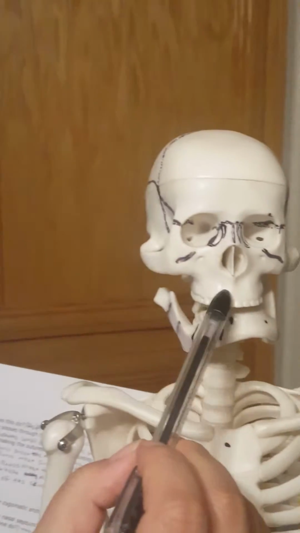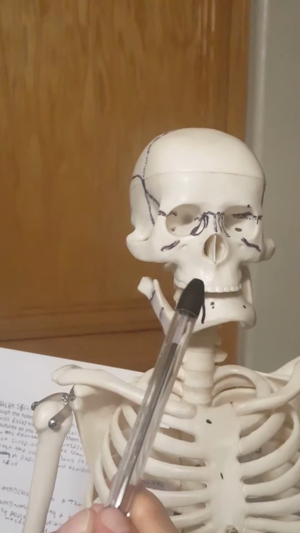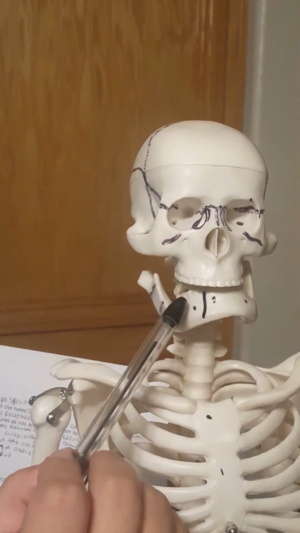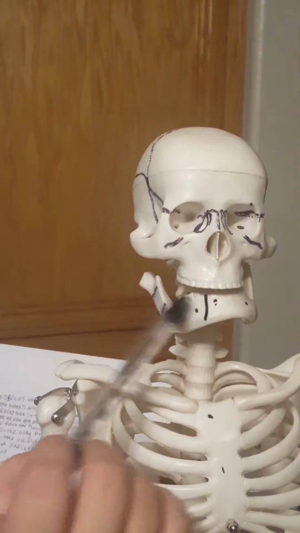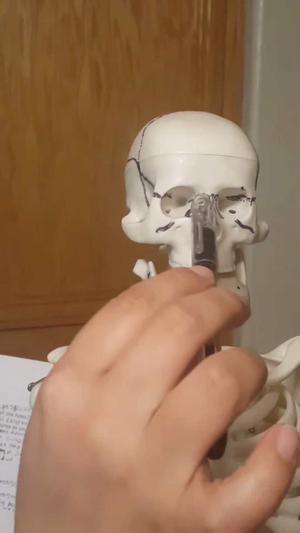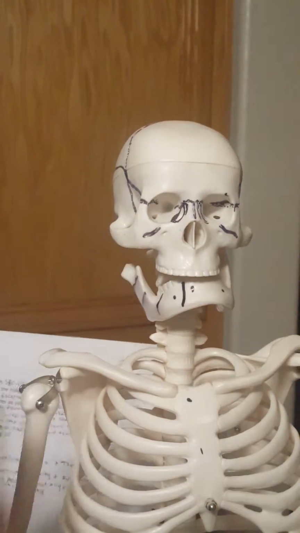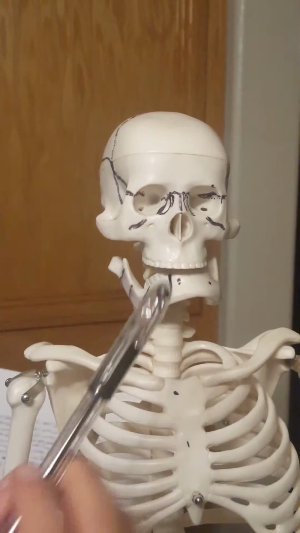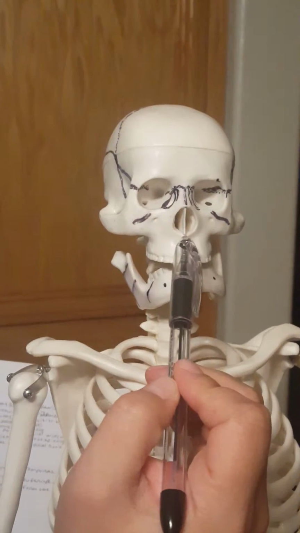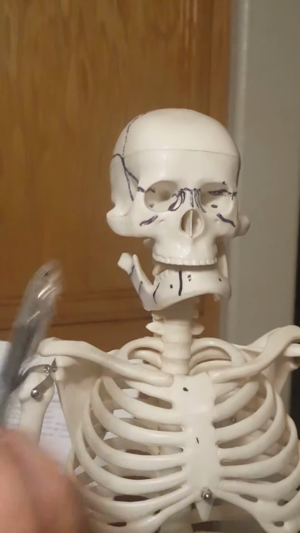We're going to be talking about the facial bones. The maxilla is up in the upper part. The alveolar is in the bottom of the teeth. The nasal is in this area. Zygomatic is the cheekbone area. Vomer is the lower part of the nose.